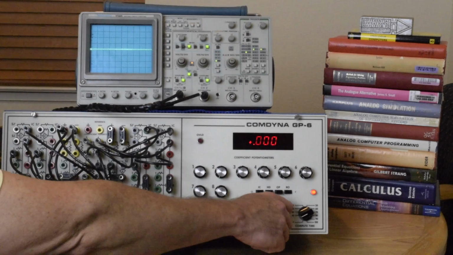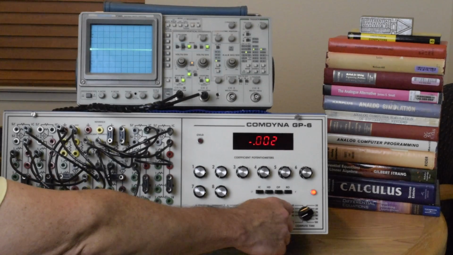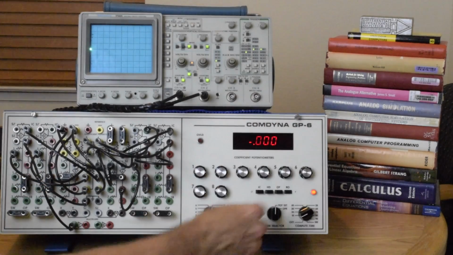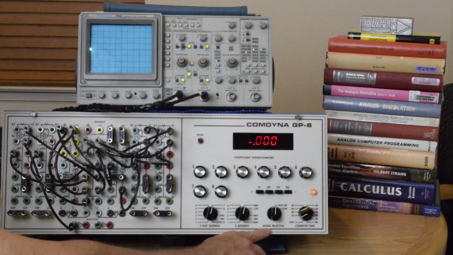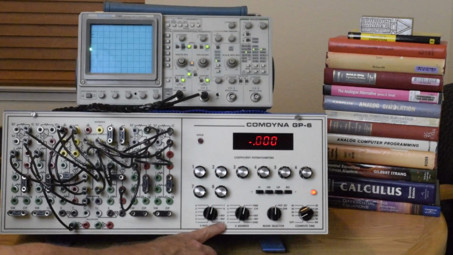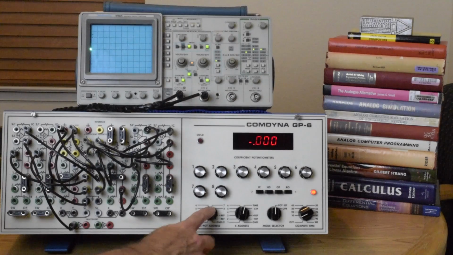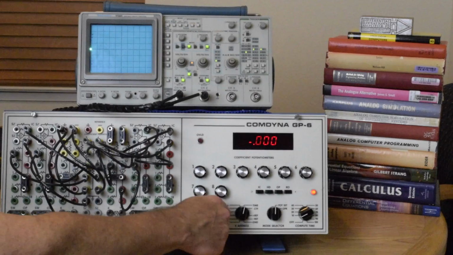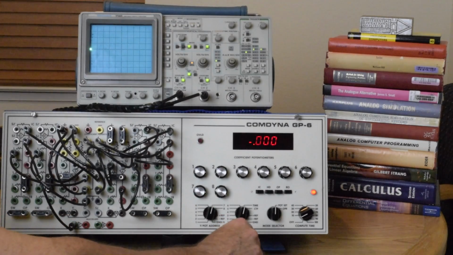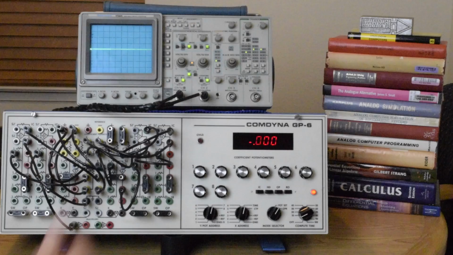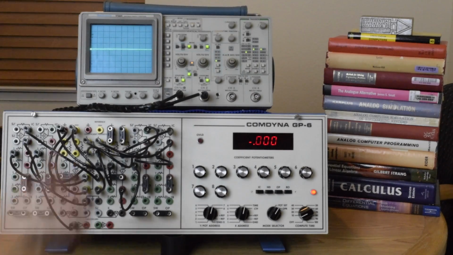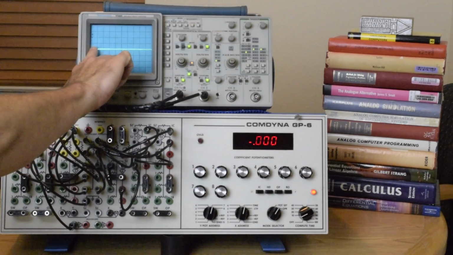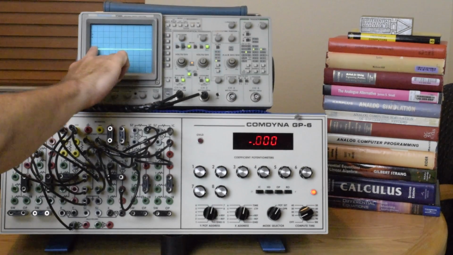Another aspect of the coefficient potentiometers is we can actually look at their values. So we set the mode selector to pot set, and then this is which pot we're looking at. So pot 7 is set to 0, and pot 8 is also set to 0. So when we go to operate mode, we basically have a line with 0 slope and also a y-intercept of 0. And that would be just a flat line crossing the y-axis at the point 0.